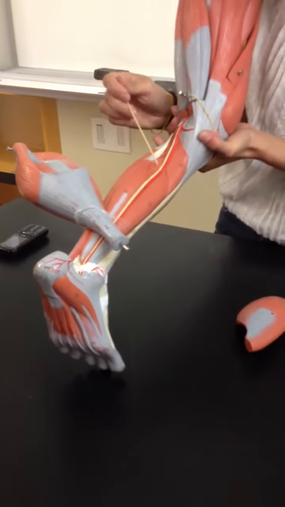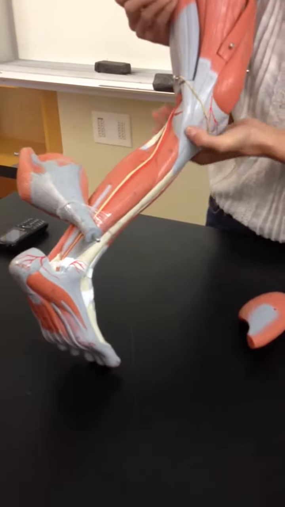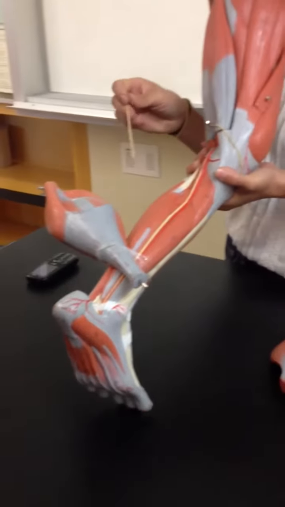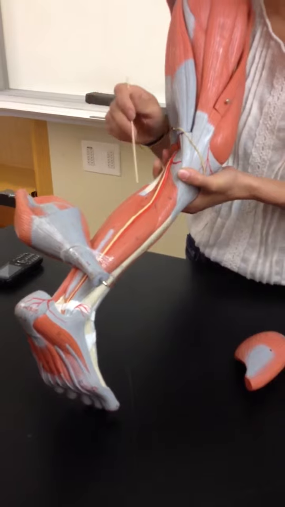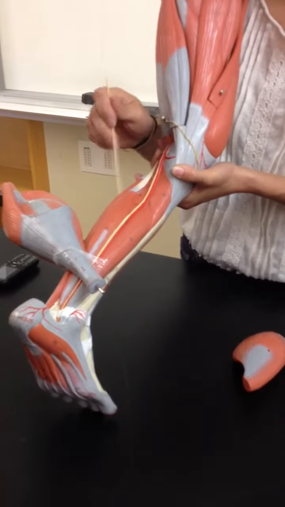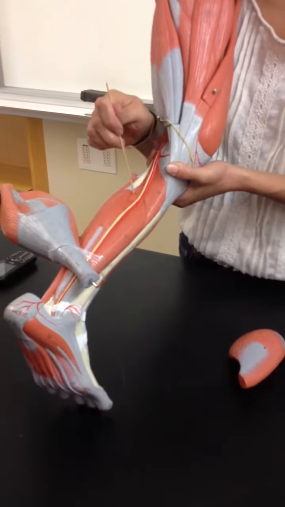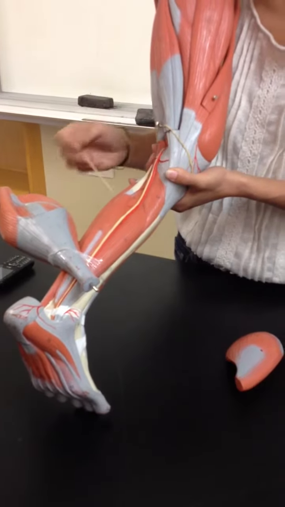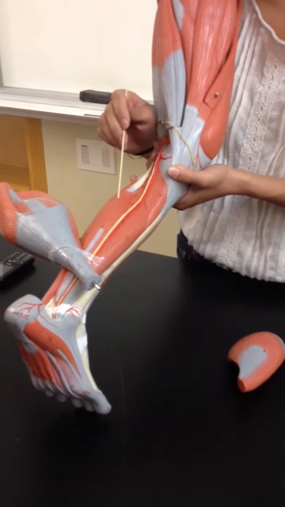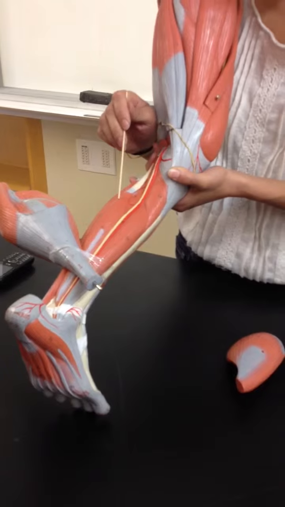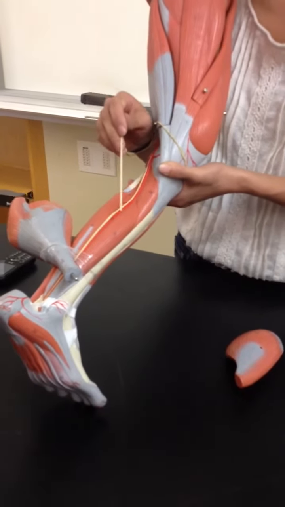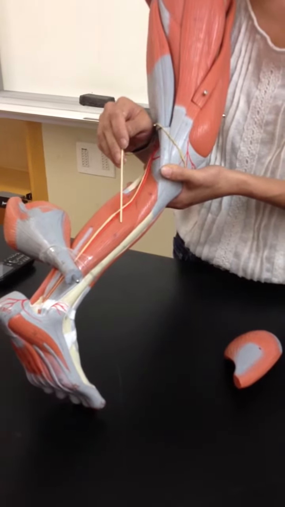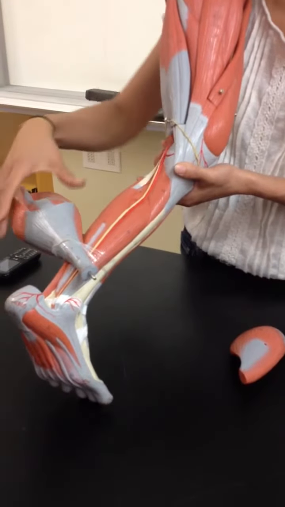So there's one, two, three muscles in the deep posterior compartment of the leg that you should know. The one that's kind of smallest and tucked behind these two, that's the tibialis posterior. Then here you have the flexor hallucis longus, and then you have the flexor digitorum. Okay, and those are the three that you need to know.